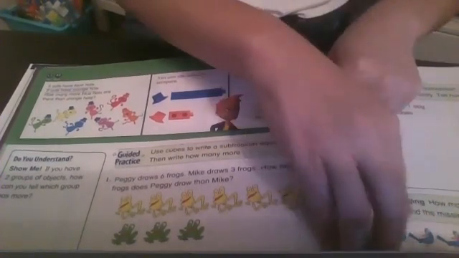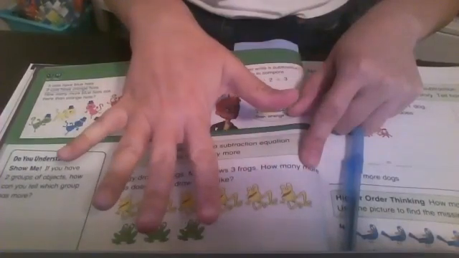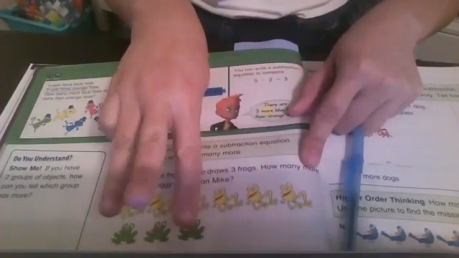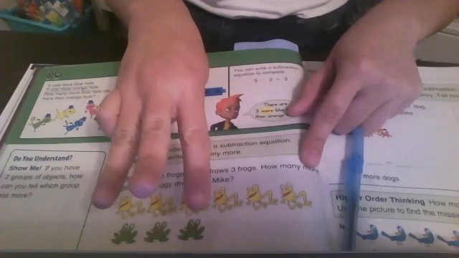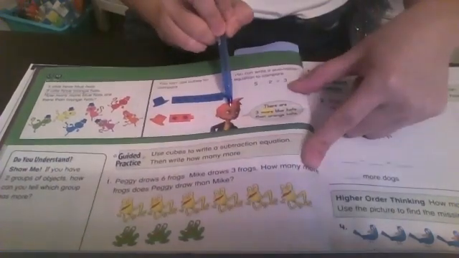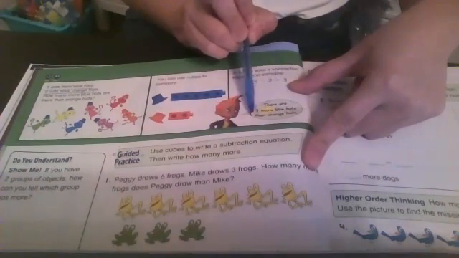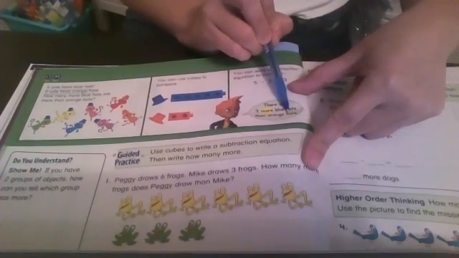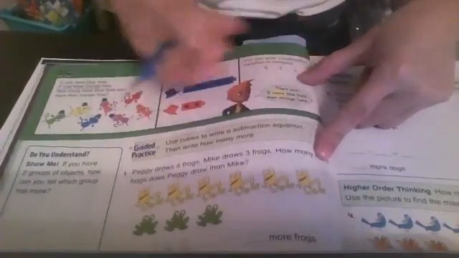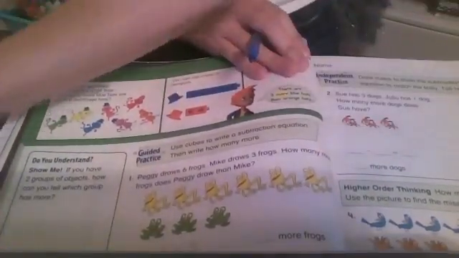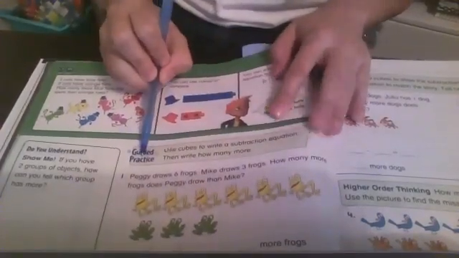Okay, and I can check that on my fingers. I have 5 and I take away 1, 2, I'm left with 3. Okay, and then Jackson kind of summarizes, there are 3 more blue hats than orange hats. Okay, all right guys, we're going to get some more practice on comparing numbers now with our guided practice.